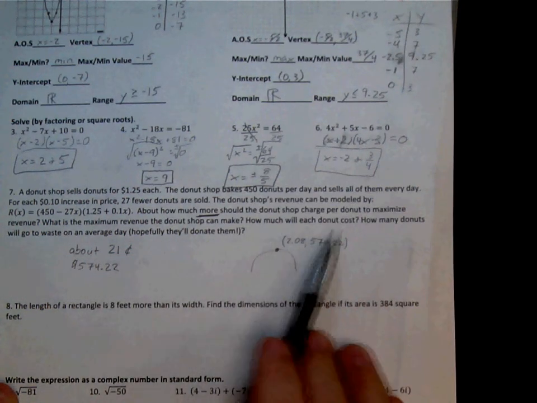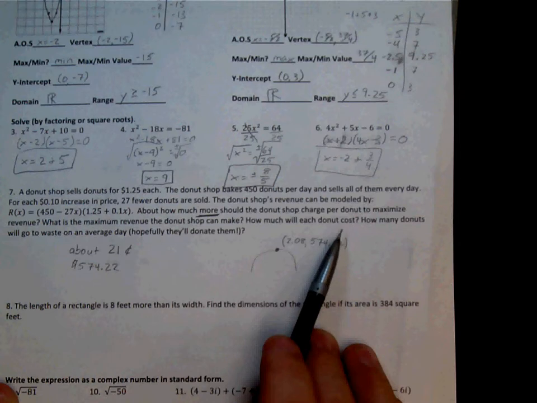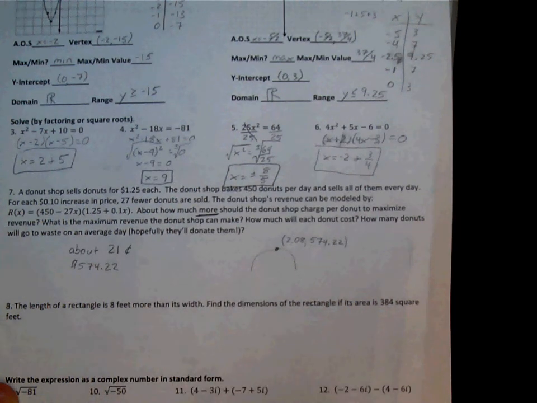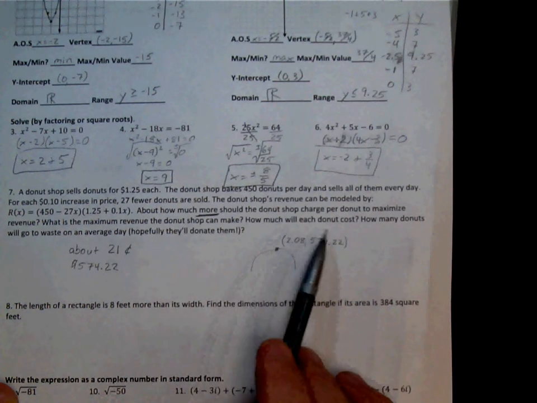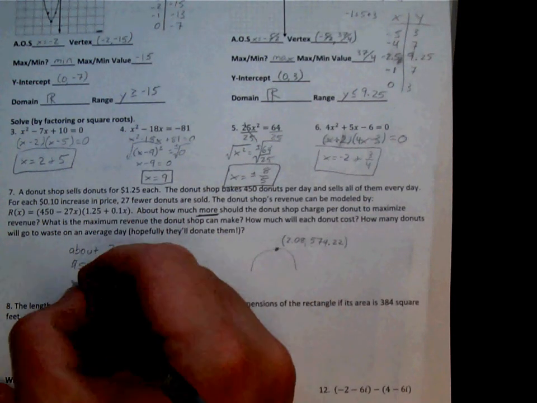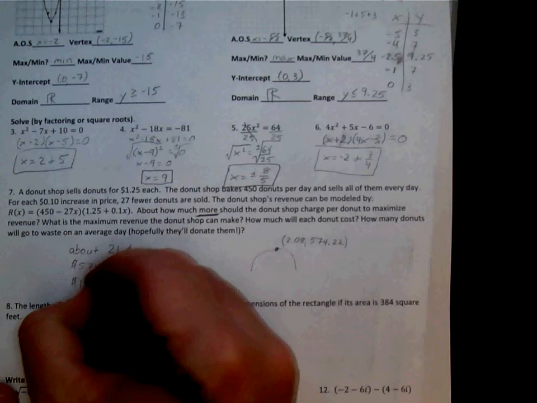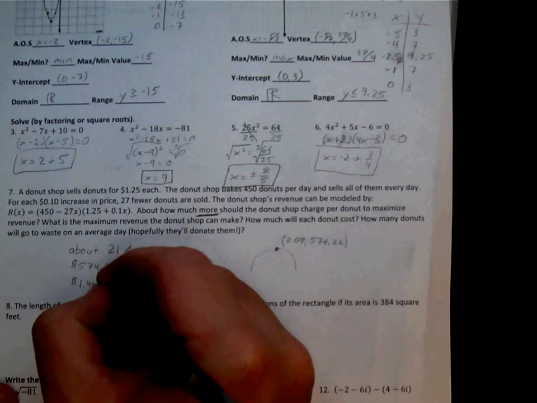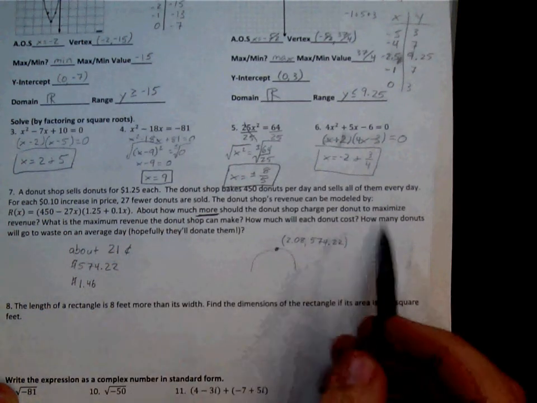How much more will each donut cost? Well, that was the question we just answered. Oh, sorry, about how much, not how much more. About how much. So add 21 cents to the $1.25. So $1.46 is what each donut should cost.